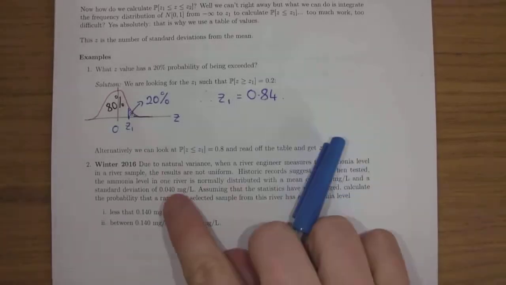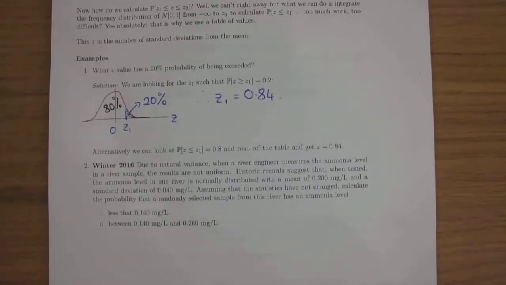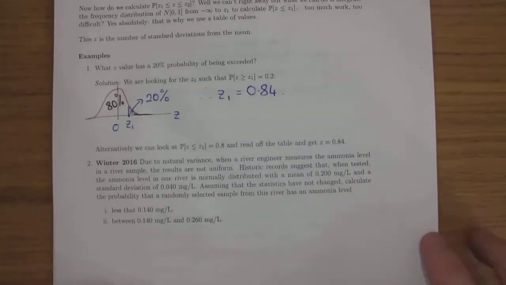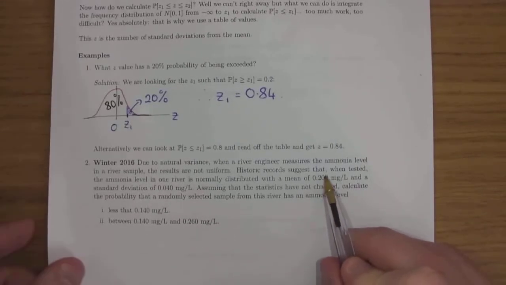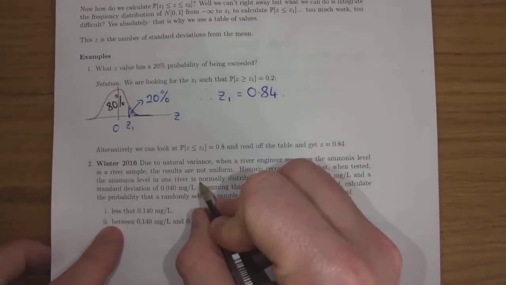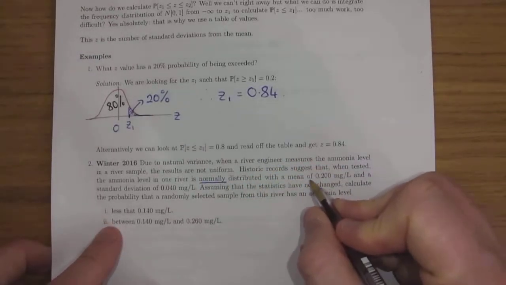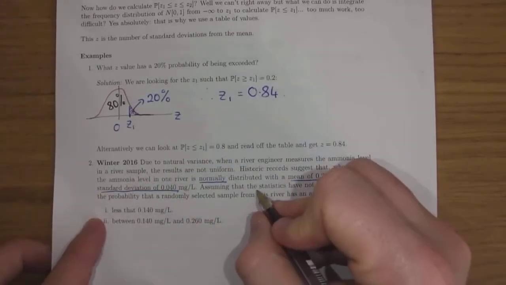So this is the average, and this is a measure of how spread out it is. Assuming that the statistics have not changed. What that means is, the amount of ammonia, the average is this, the standard deviation is this, and it's still normally distributed. So normally distributed with a mean of this and standard deviation of this is what it means by the statistics have not changed. I'm going to write something next page.